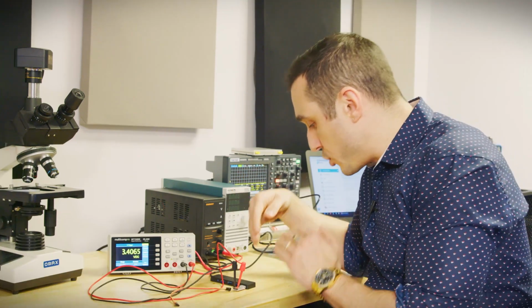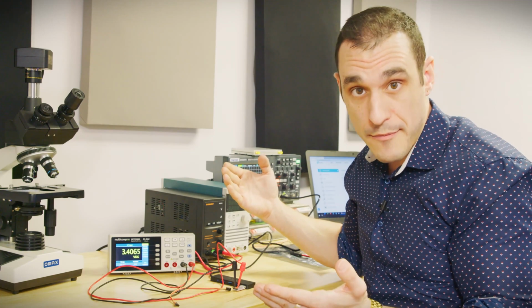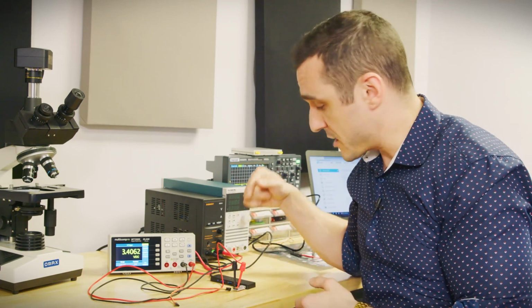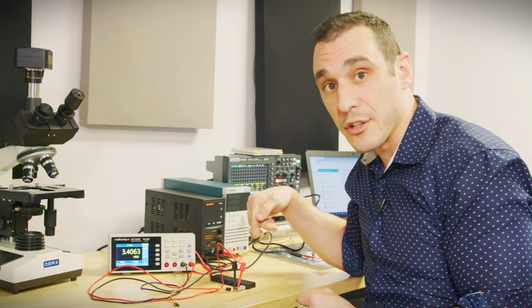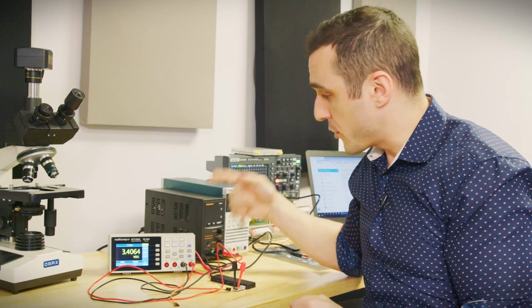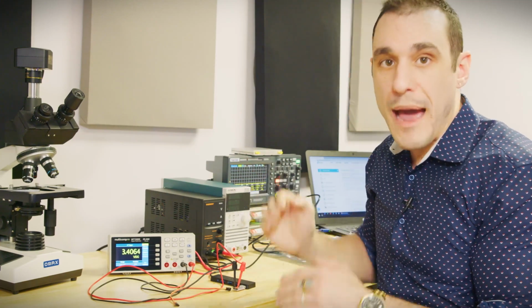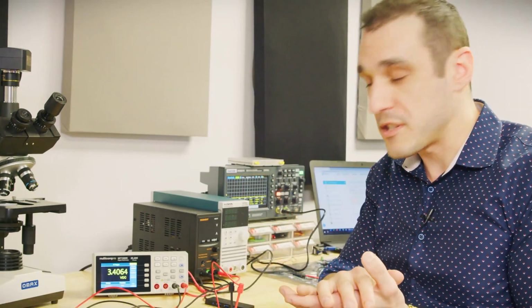So if you actually look on this board, you would want to look for a regulator circuit, right? Well, you actually won't see one, and that's because the CP2102 has a built-in regulator that will convert that 5 volts down to 3.3 volts so that you can use it to power other chips that might be on this module.